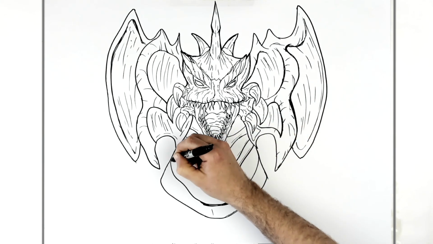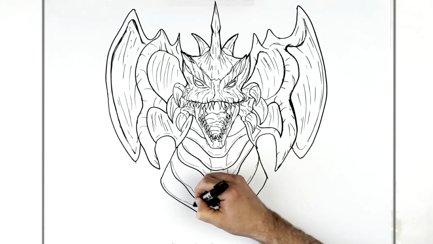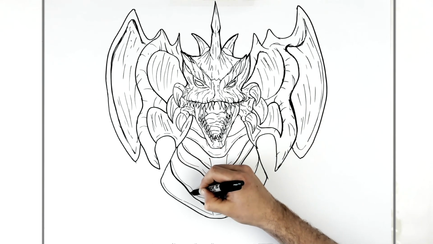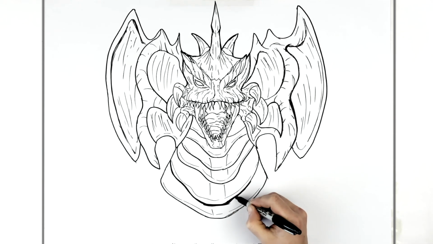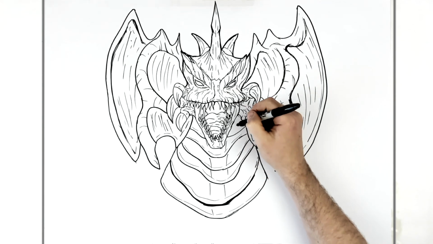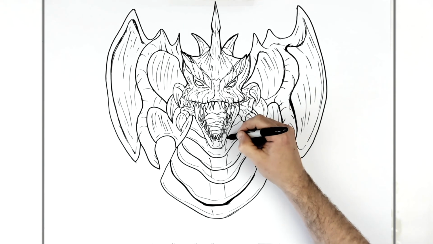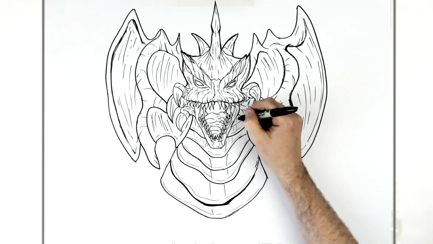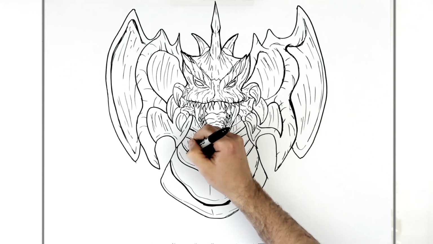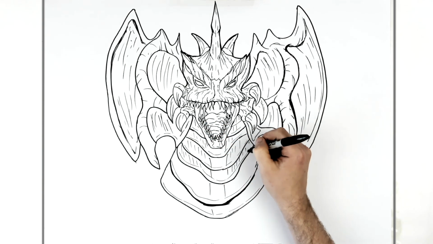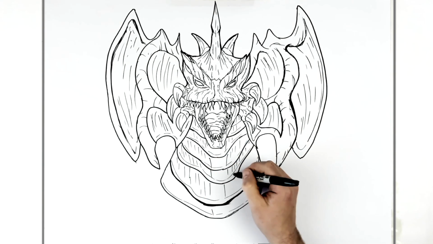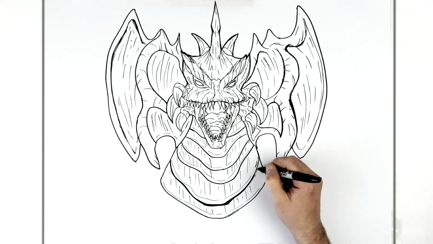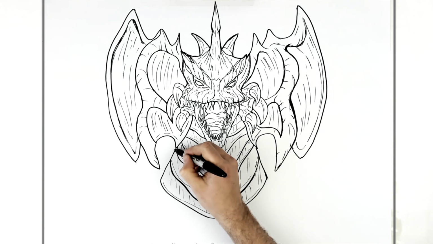Texture just on them here. Right, this kind of thing, right?